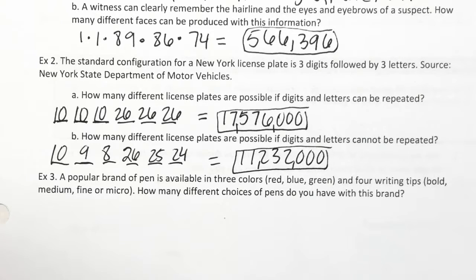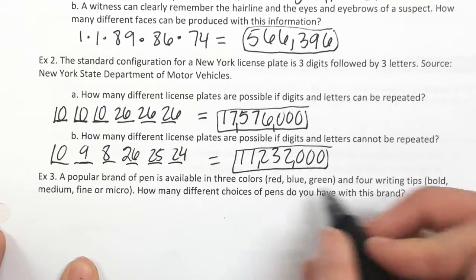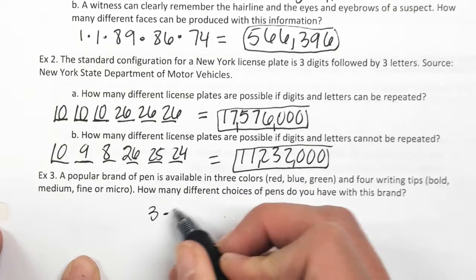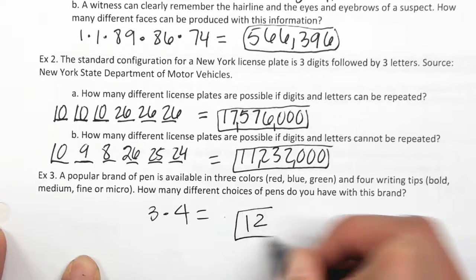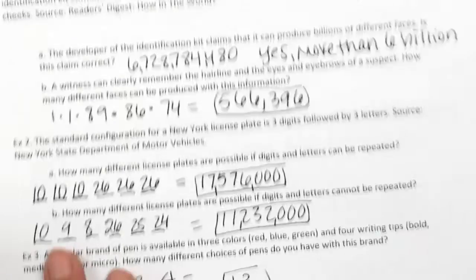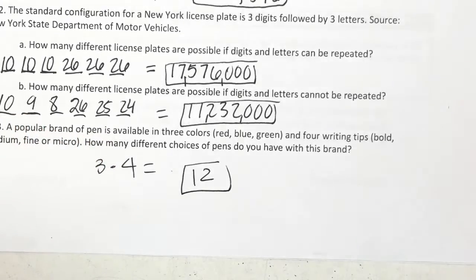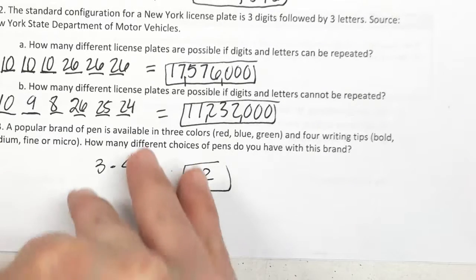All right, what'd you get? Good, because you would do how many different colors times how many writing sets. So you could have 12 different choices of pens. Here you go. Any questions? We're good with fundamental counting principle.